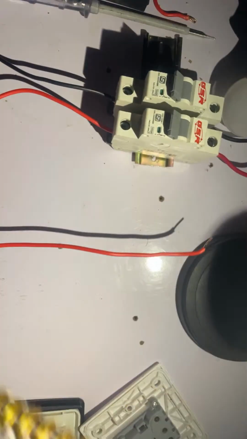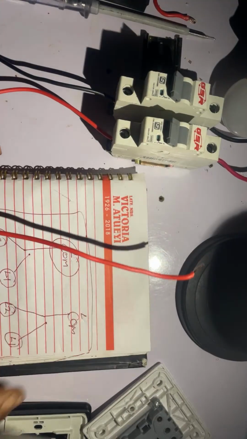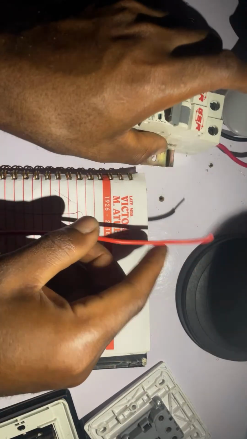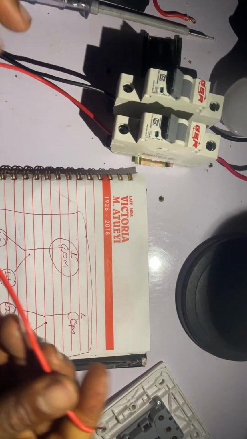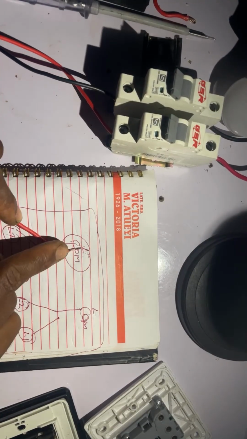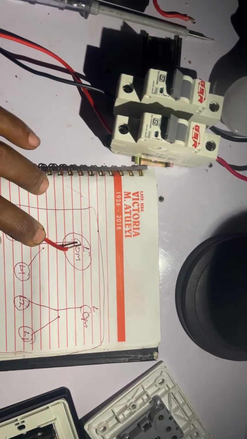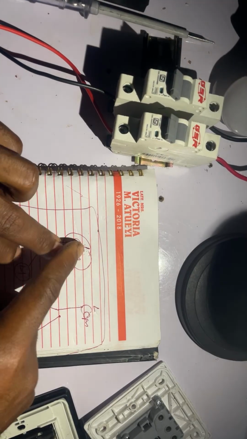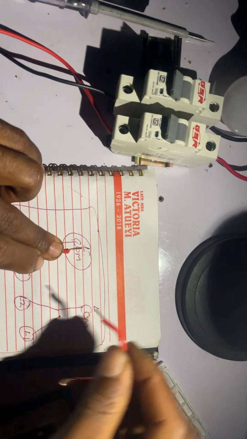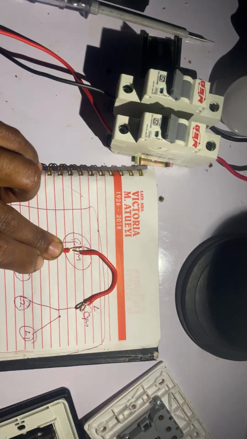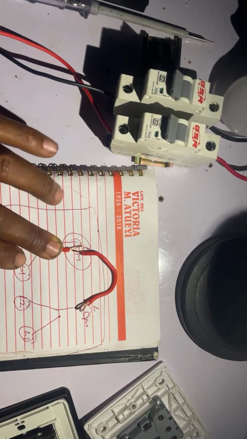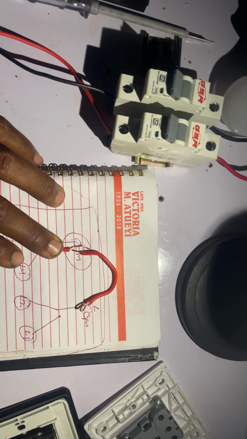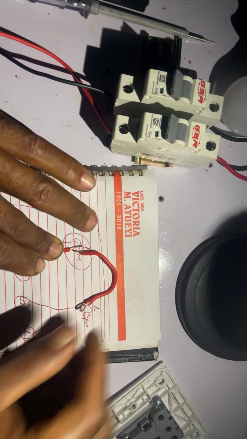So now, if you are wiring this, what you're going to do is take your live wire from your breaker or distribution board and connect it here. You understand me? Then from this first common terminal, you loop to the second. It's very simple.